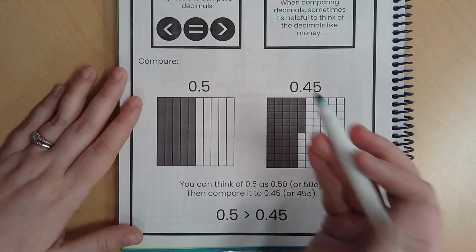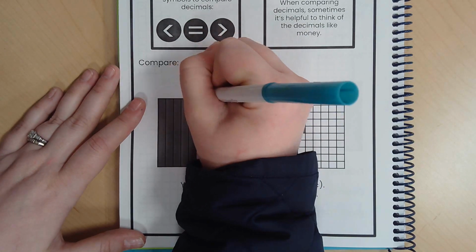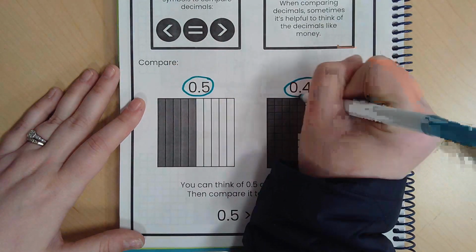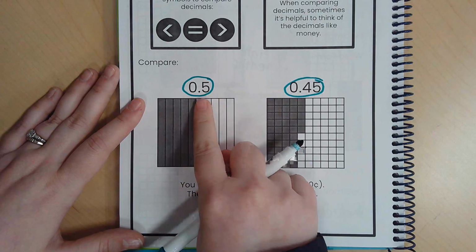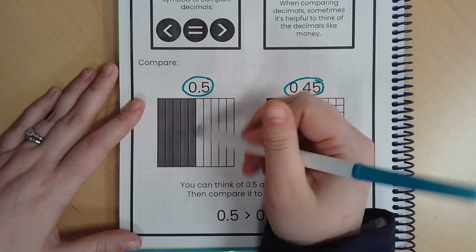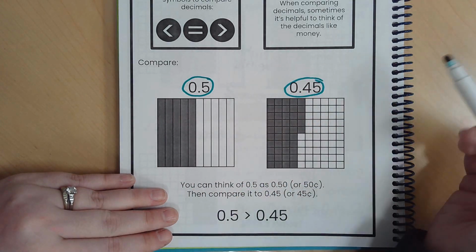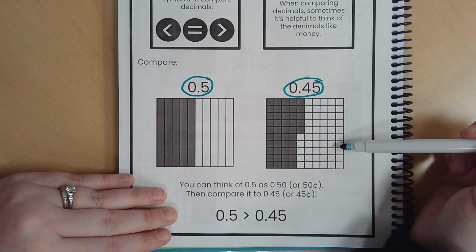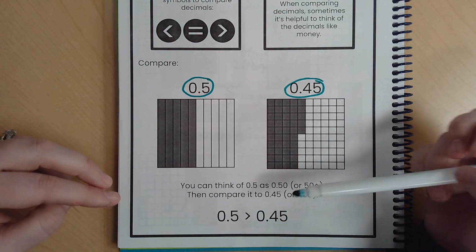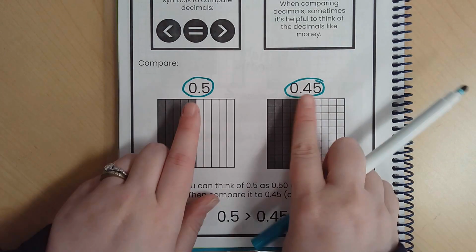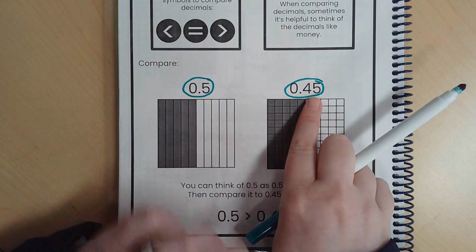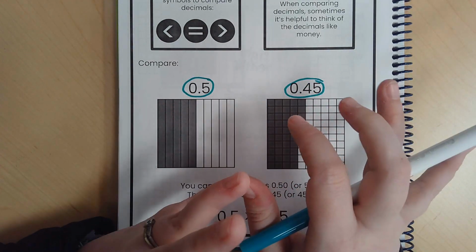Okay? So if we're comparing this decimal with this decimal, let's talk about what this is. So this is 5. Our denominator is 10. So it'd be 5/10. This one is 45/100. Okay? So some students get confused because there's more numbers, and in the past, more numbers has meant bigger.